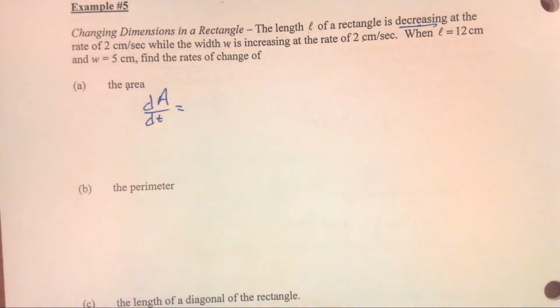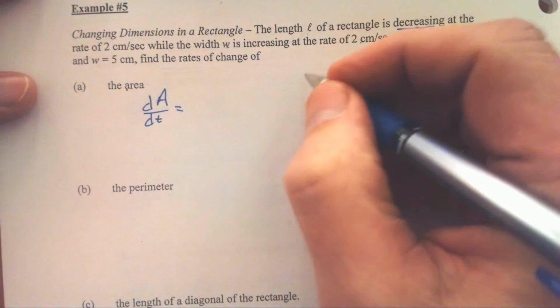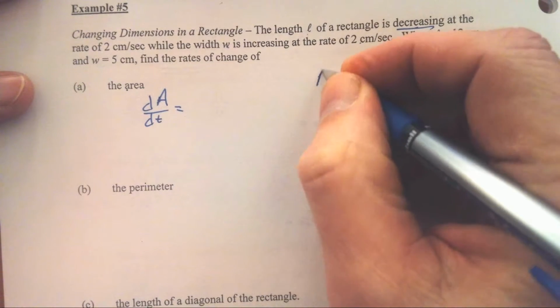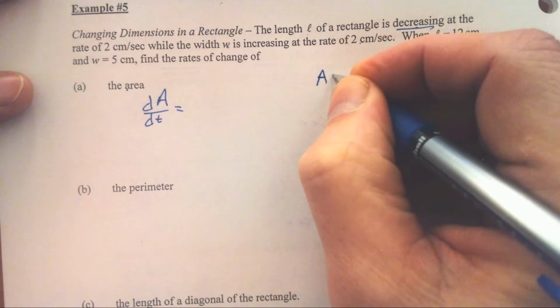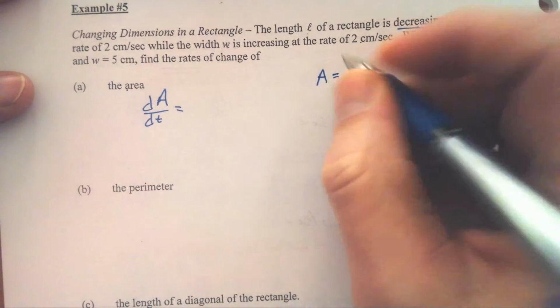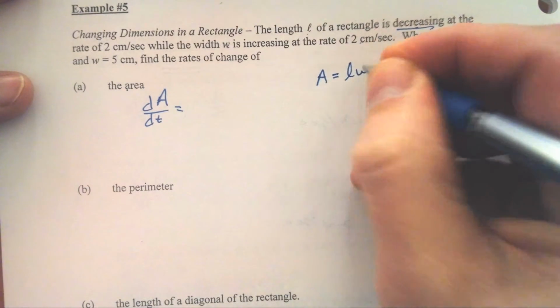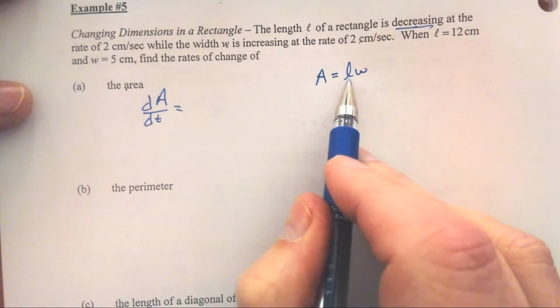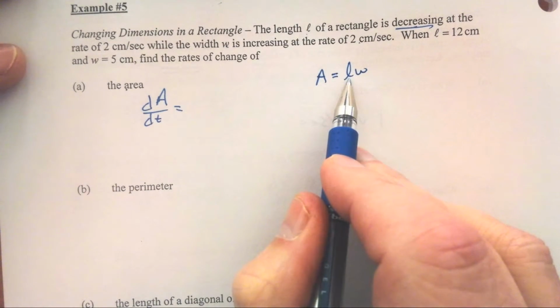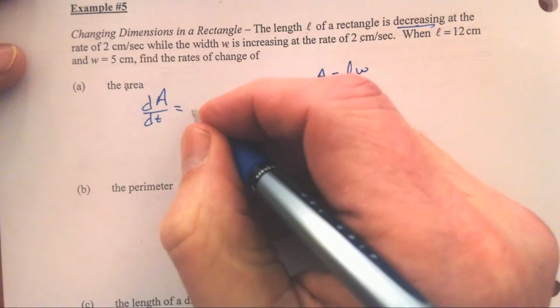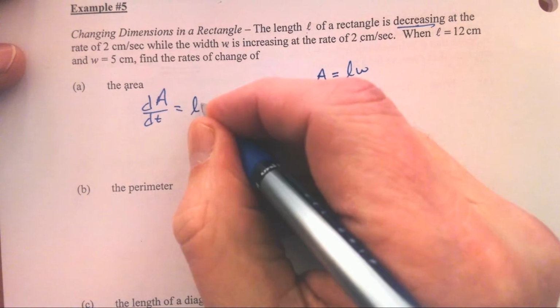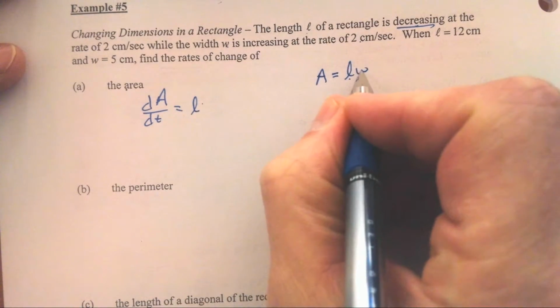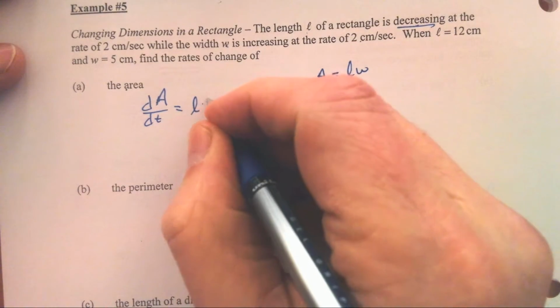dA/dt equals... we want that. Well, what is our area? Our area is length times width. So dA/dt is the derivative of area. So that is a product rule. So that is first times derivative of second. Derivative of w would be 1, but we have to multiply by dw/dt.